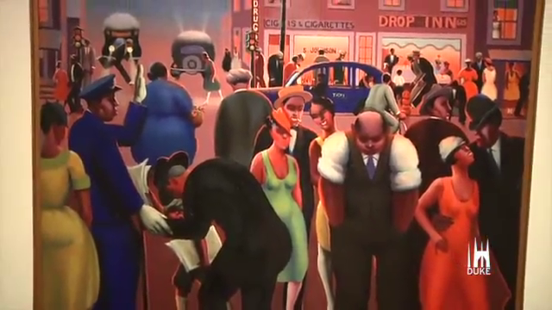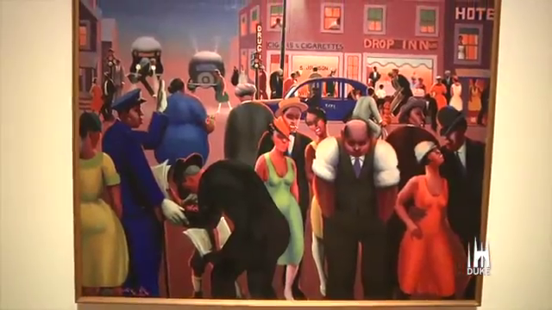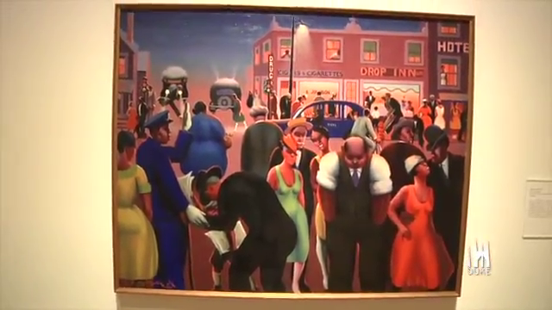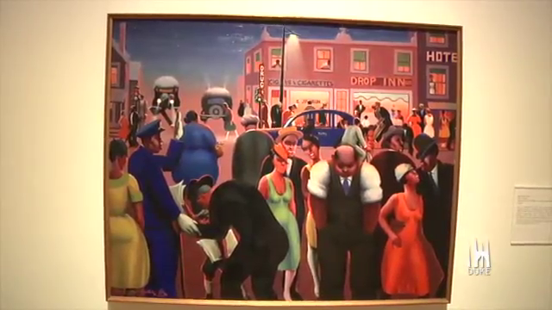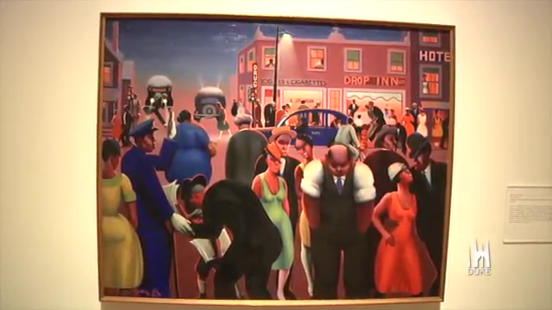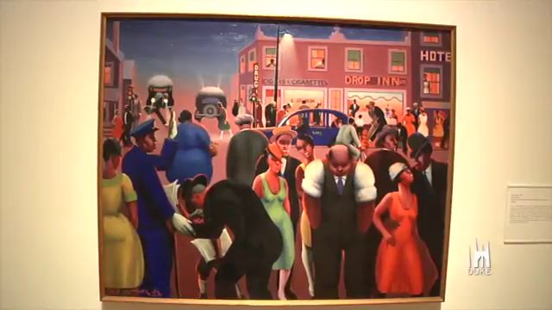This is Chicago, on 35th Street between State and Cottage Grove. And so he's watching all of the action in the community. And then going back to his studio and then reimagining it in a modernistic way.